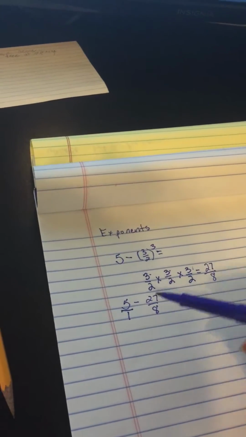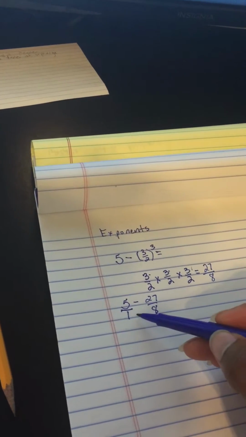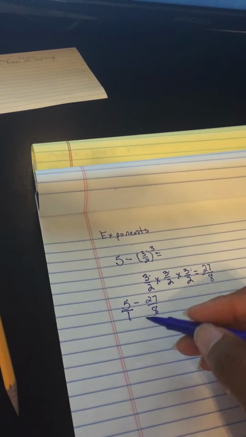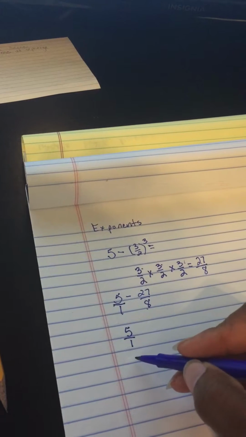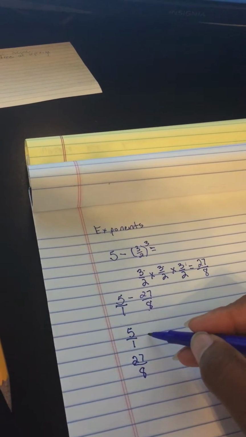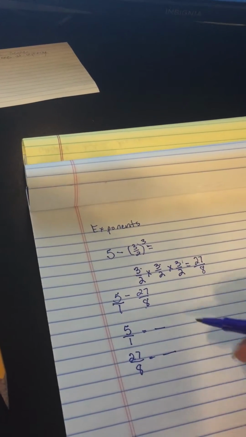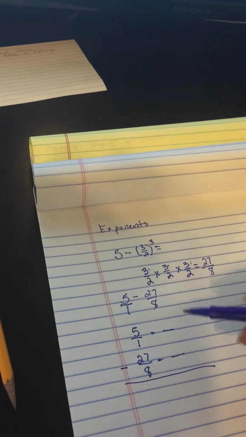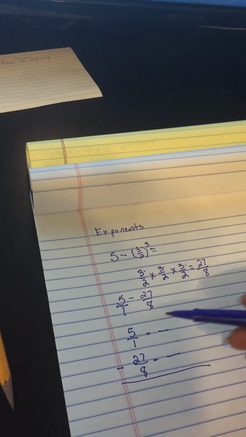We're going to keep it that way, but now we have to find a denominator that fits both of these numbers. I like to set my problem up like this. It makes it easier to understand what's going on, because we got to find that common denominator. And this is a subtraction problem. All right, so between 1 and 8, we have to find a common denominator.